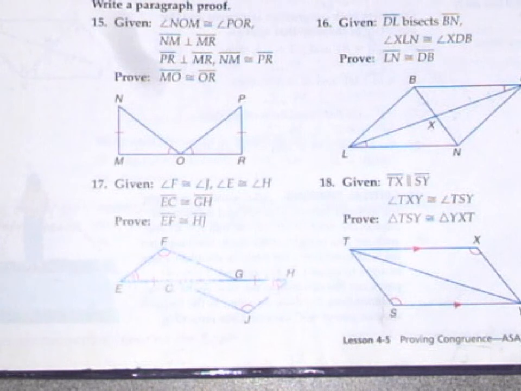One more time, if you go back and check out the example proofs, they're not exactly the same. You can't follow them line for line, but they have some examples on how to use that idea of CPCTC. Corresponding parts of congruent triangles are congruent. So if you haven't already, or if you need to again, you can go back and check those out.